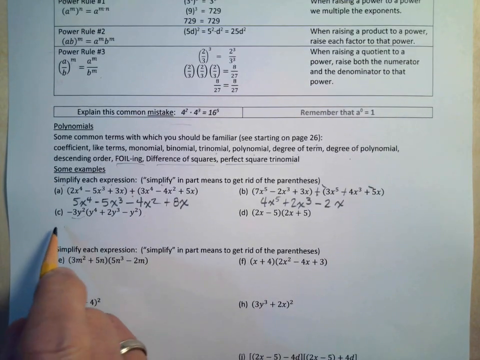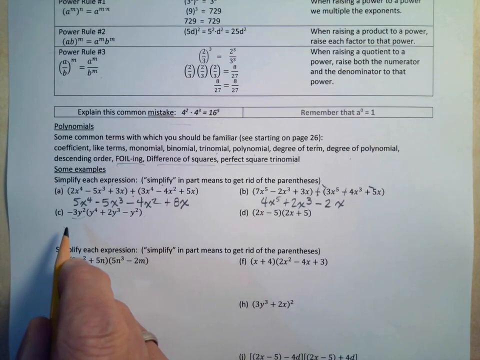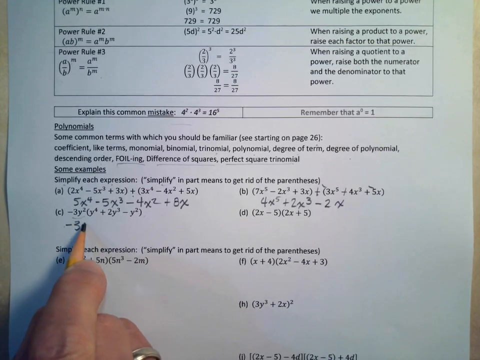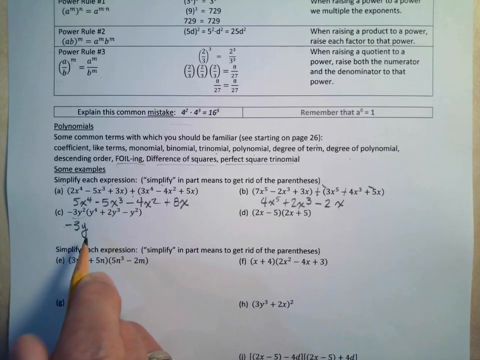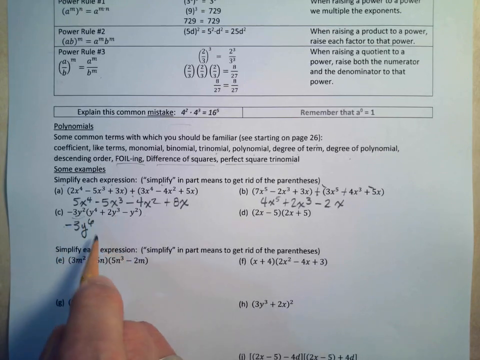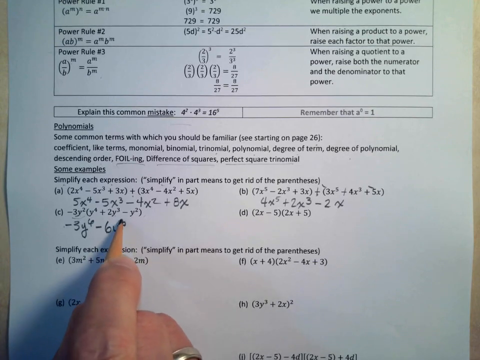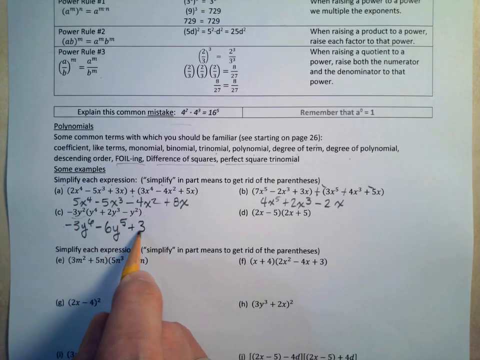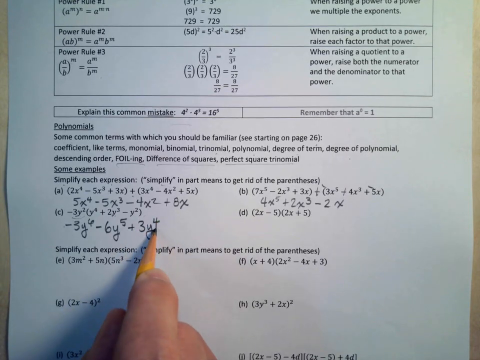Instead of just copying down what I'm writing, it'd probably be good to try it on your own first. So this is negative 3y. Now we're multiplying the bases, so we add the exponents, so that's 6. And then we multiply these two together, that's negative 6y to the fifth. And then multiply those, that's going to be positive 3y to the fourth.